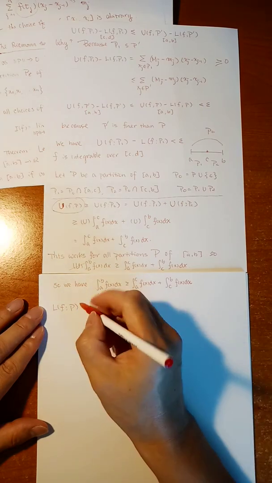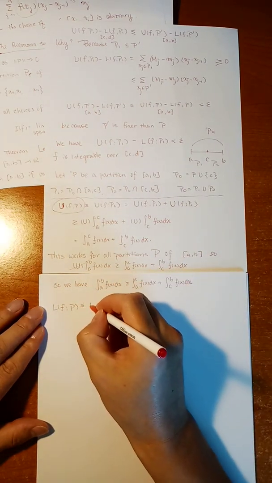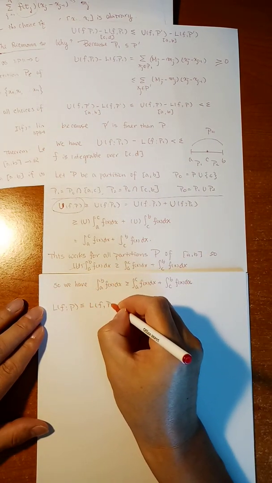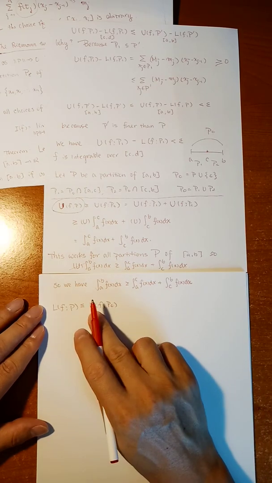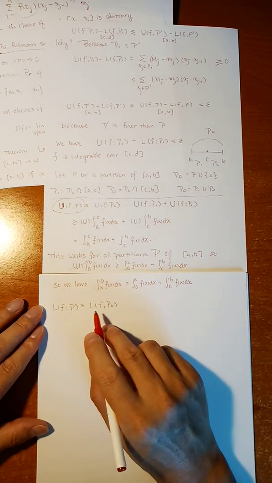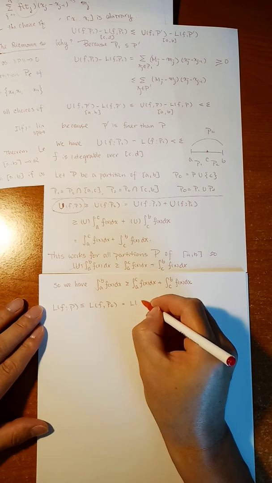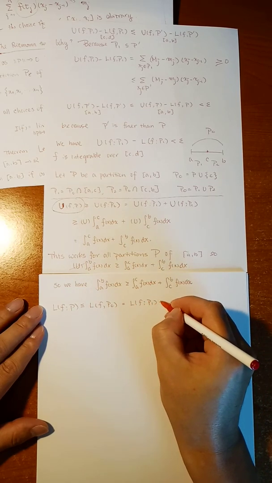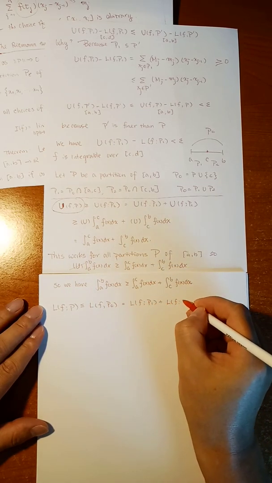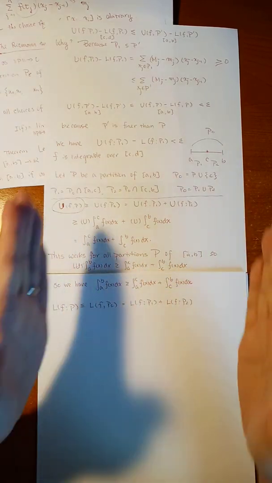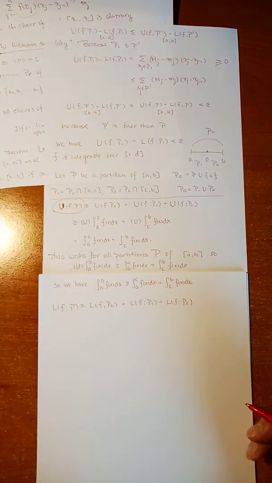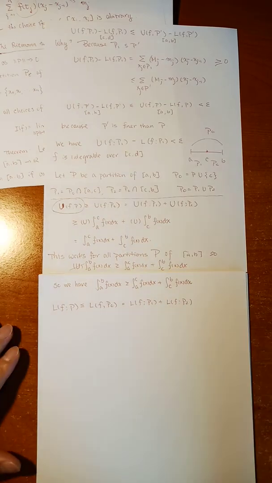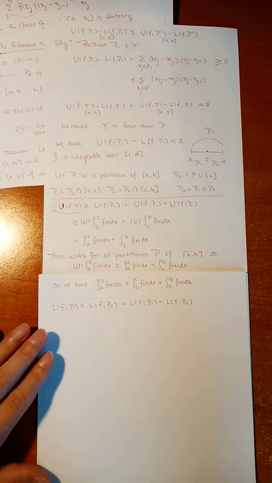The lower sum is increasing with respect to the partition. You have a finer partition, the lower sum increases. And then this is equal to L(f,P1) plus L(f,P2). You just get the lower sum for the left side, the lower sum for the right side, add them together, and you will get the lower sum for all the parts.